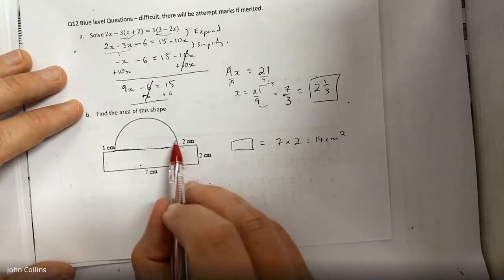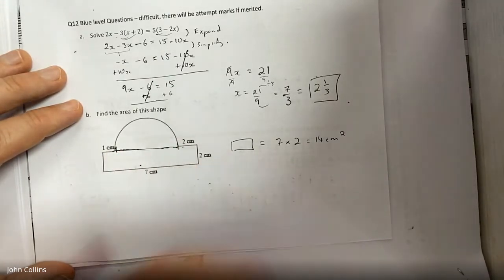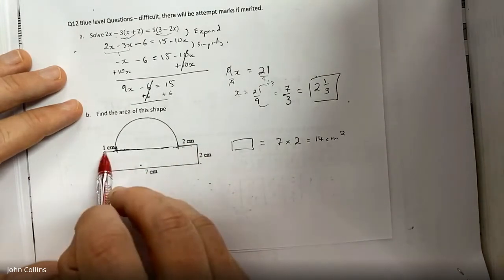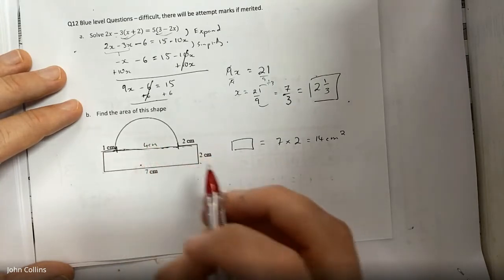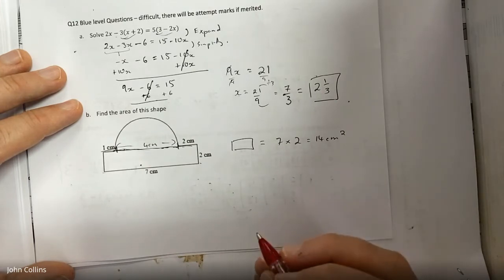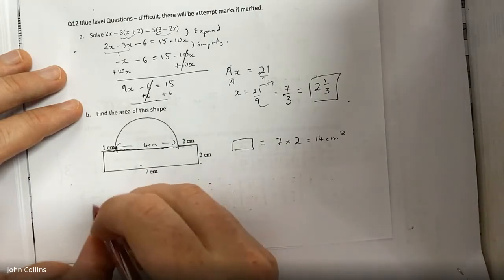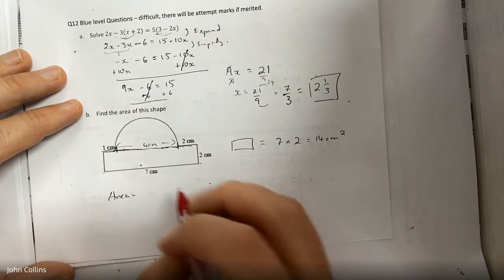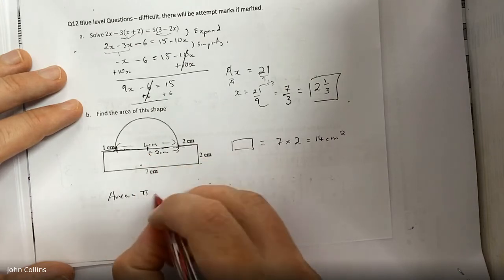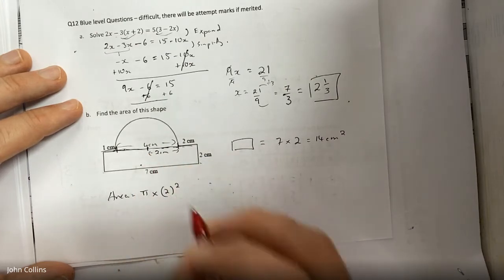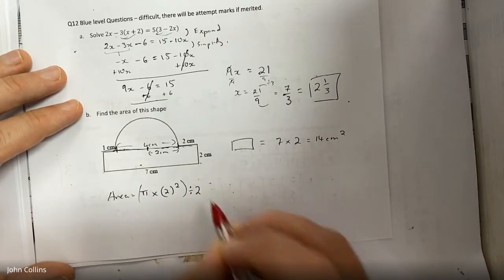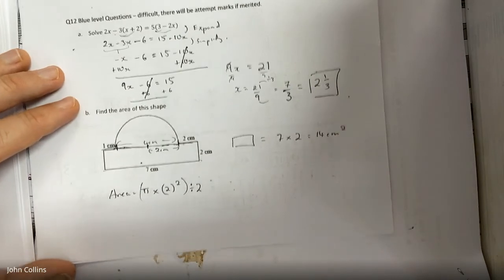The semicircle, I need to know the diameter of it. What's the diameter? 4. Yeah, the total length is 7, and 2 is gone here, and 1 is gone here, so there must be 4 centimeters left from here to here. But in order to do area, I just need the radius, don't I? The formula was given on the other page. So the area is going to be, so radius is 2, yeah. Pi times 2 squared. But when I get that answer, I need to divide it by 2, don't I? Because it's half of a circle, not a full circle.